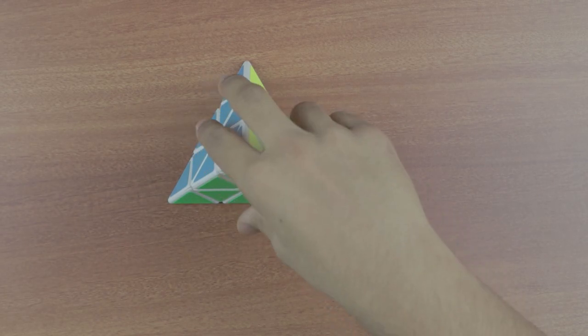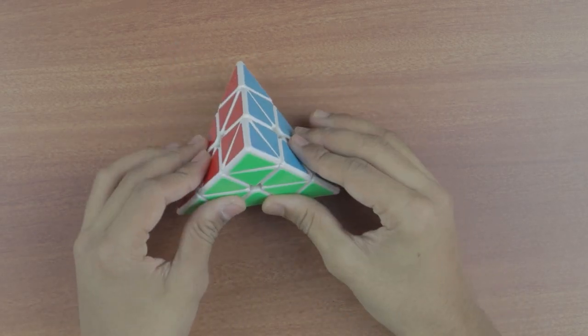The scramble will be on screen and you can follow along. Make sure to hold green in front and yellow on bottom.